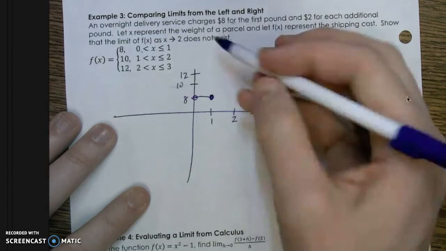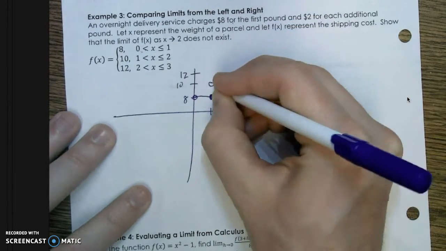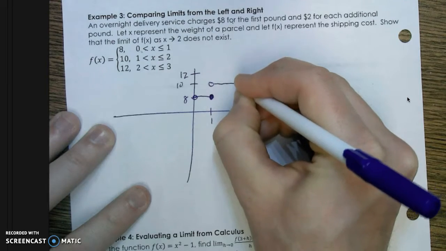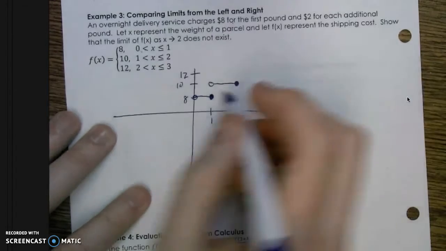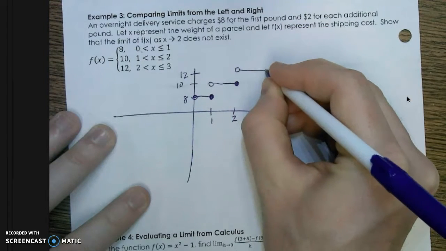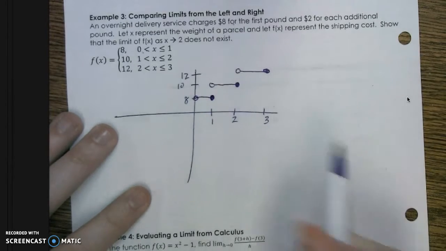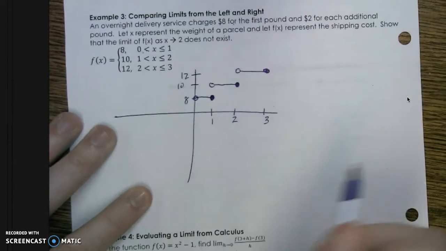And then I've got 10 from 1 to 2, so that's going to be empty, filled in. And then it's 12 from 2 to 3, so empty on 2 and then filled in at 3. So this is what that graph looks like, only it should be evenly spaced out, the 1, 2, 3.